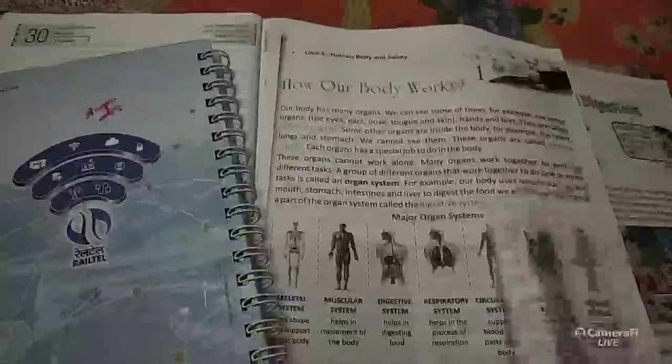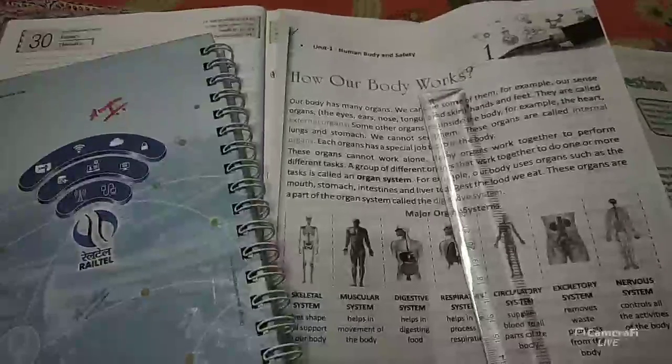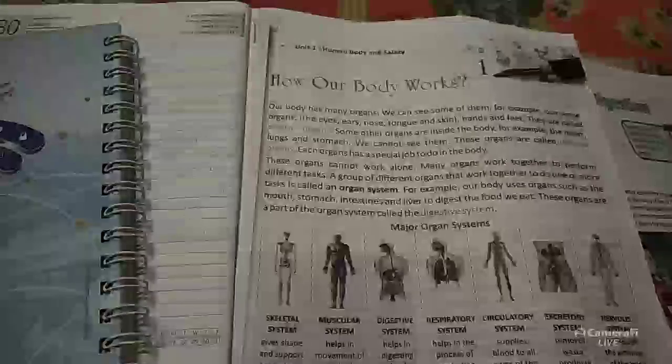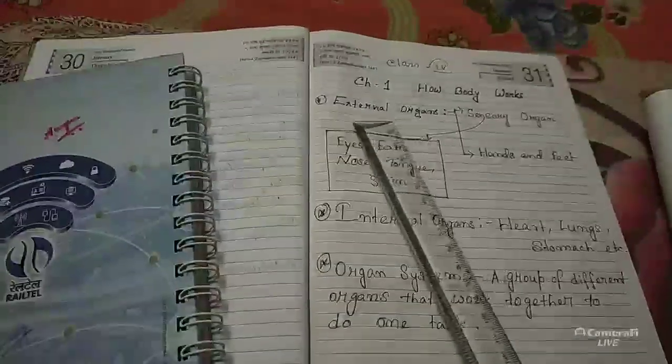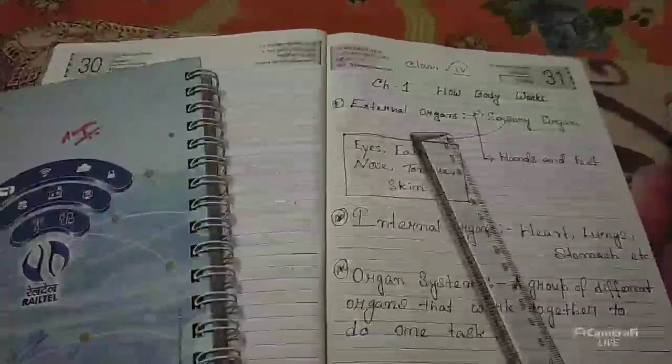So, students, our first chapter is how our body works. You learned it already. Again, I am repeating this topic. We know we have organs. Organs means which particular things are functioning our physical work. So, we can divide our organs into two, external organs and internal organs.